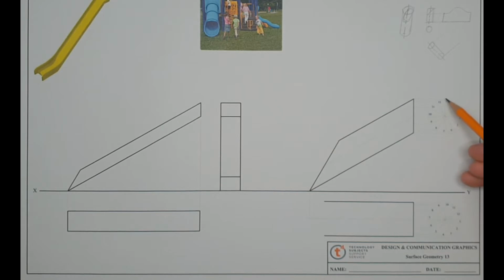Now the first thing I want to say is this: point 1 is at the very top. It's the very top of this slide, or the top of this cylinder here, point 1, which is why it's not up here. That's the back of it. This is the top of the object as we look down on it, so 1, and then 7 at the bottom.